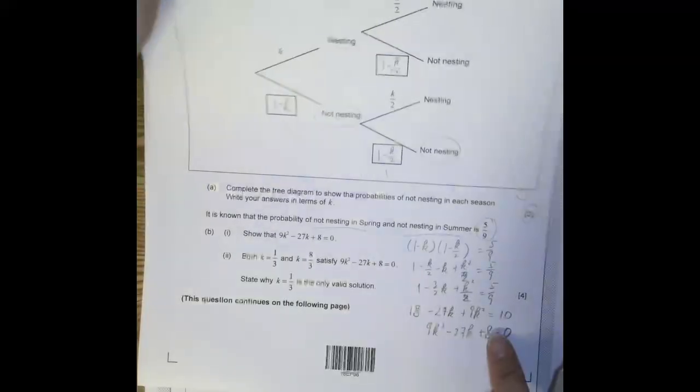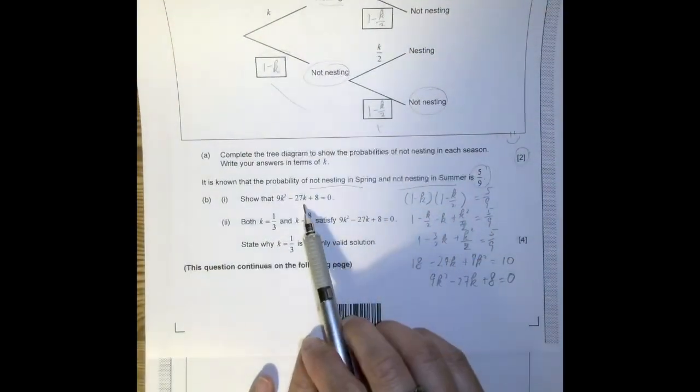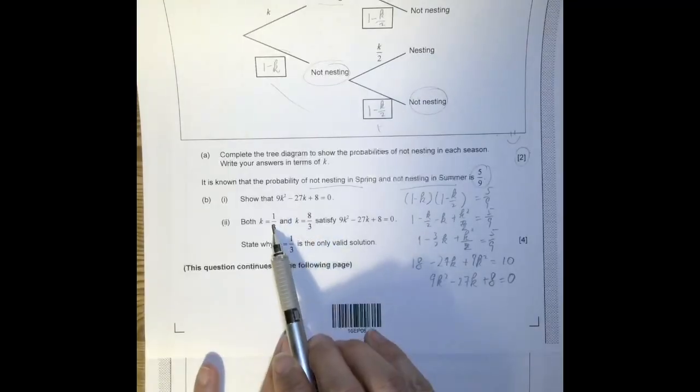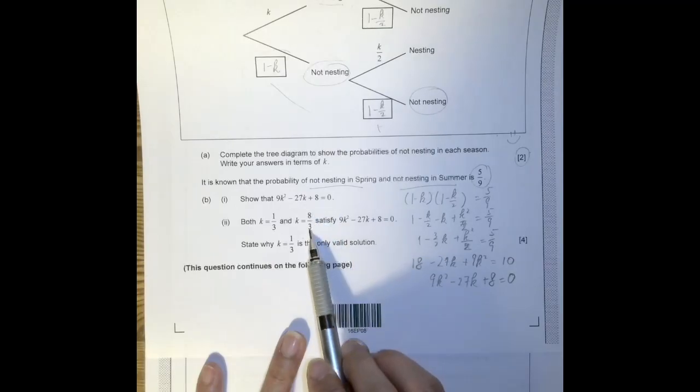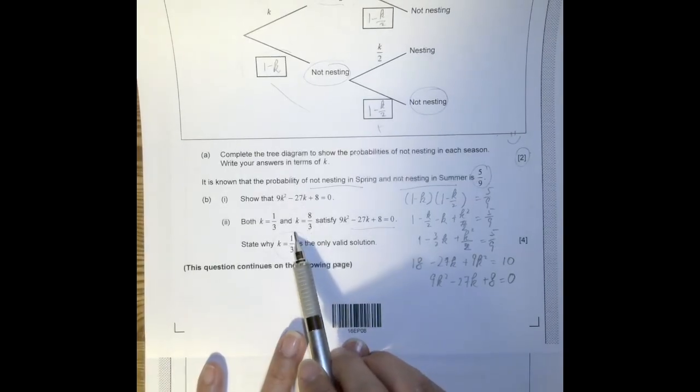Remember, even if you cannot get the answer, make sure you move on using the information there. Both k equals 1 over 3 and k equals 8 over 3 satisfy the equation. Why does k have to be equal to 1 over 3?